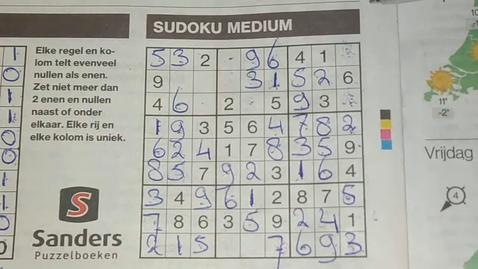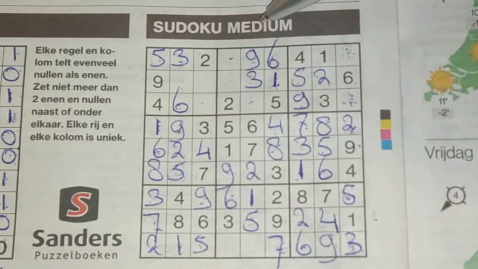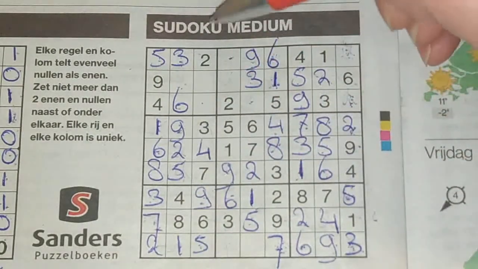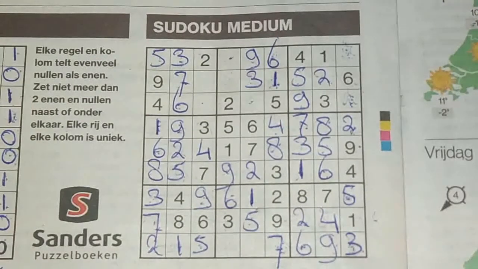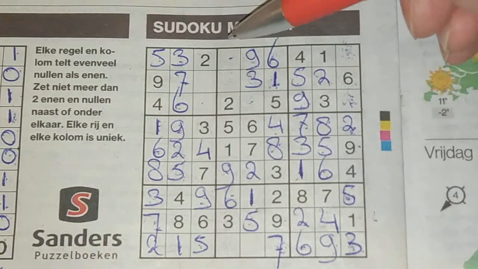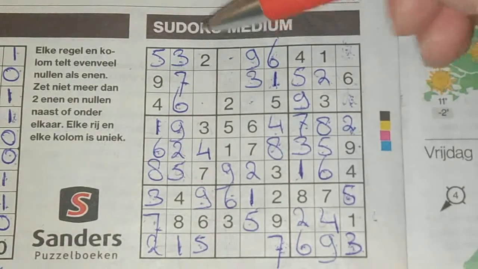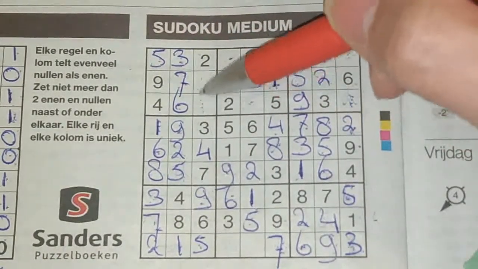Then let me see, one missing number in the second column for the number 7. Two missing numbers in this big square for the numbers 8 and 1.